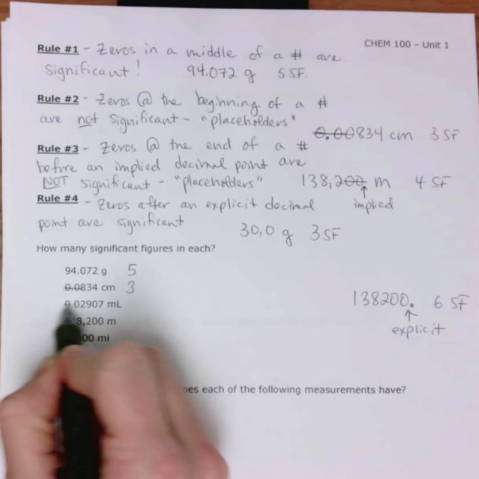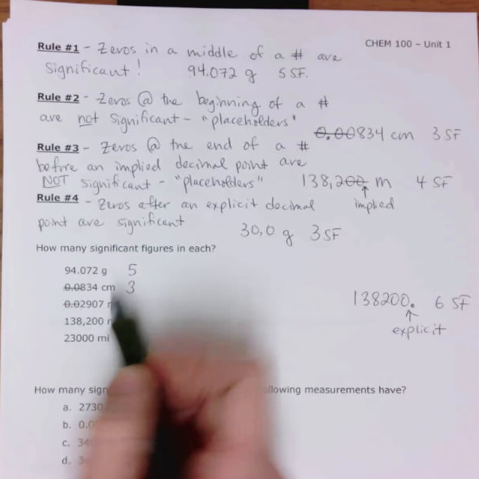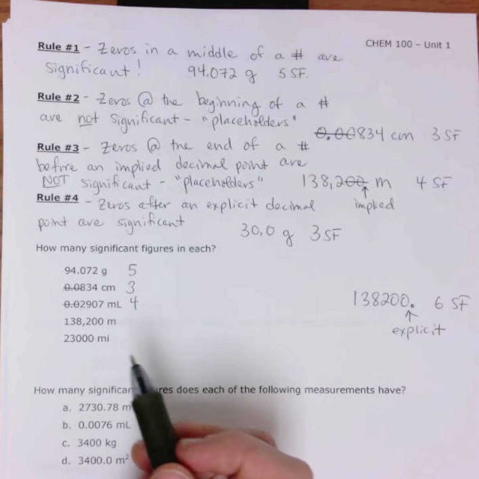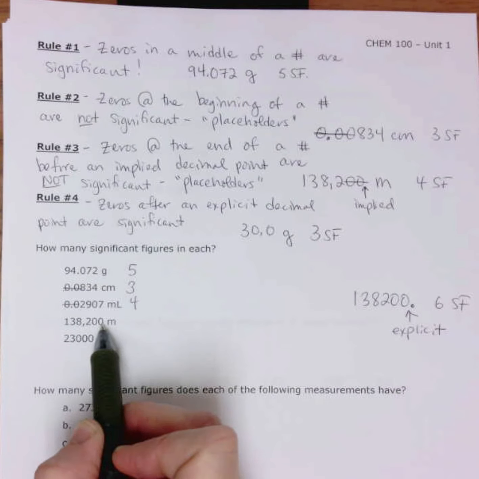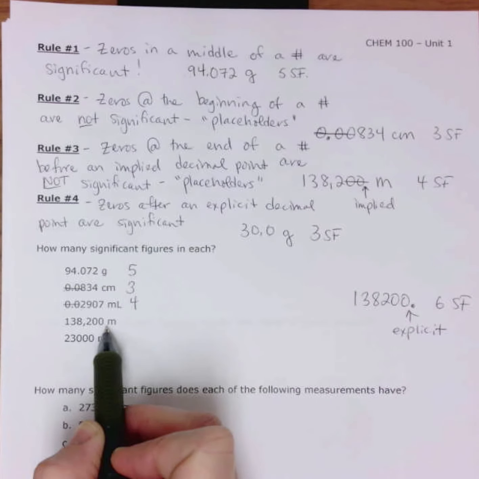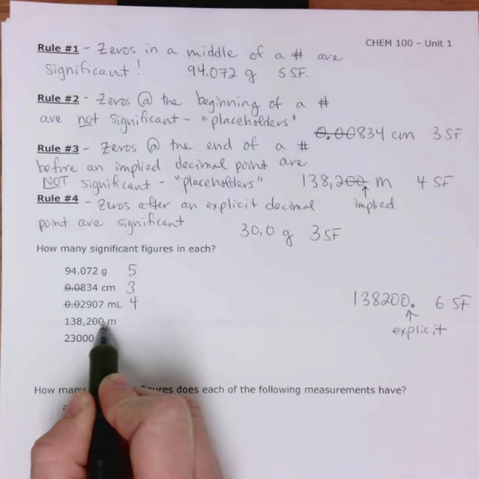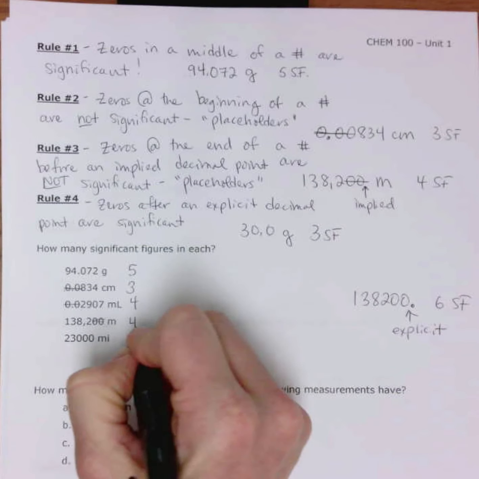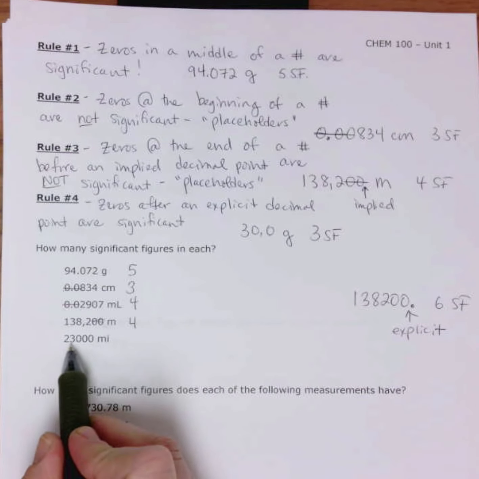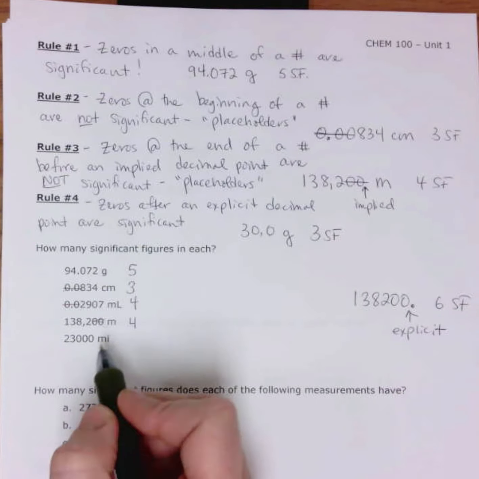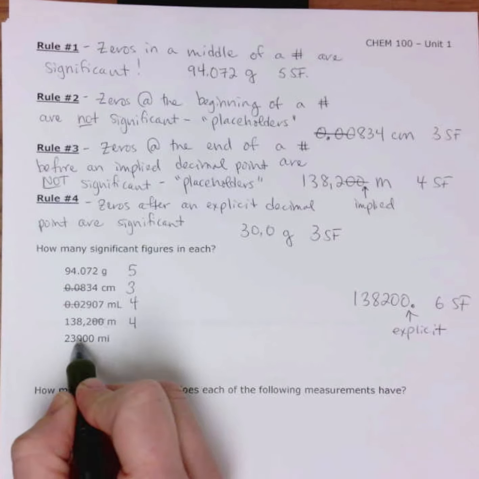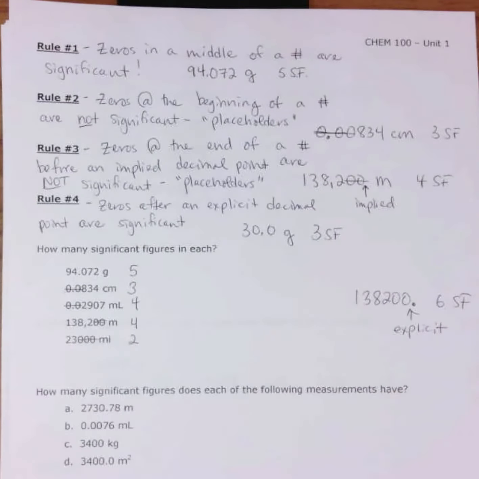We have zeros in the front, they're just placeholders. So 1, 2, 3, 4. So that's 4 sig figs. This one, these come before an implied decimal point, so they do not count. So it's just 4. And this last one, 23,000 miles, they come before an implied decimal point, so it's 2.